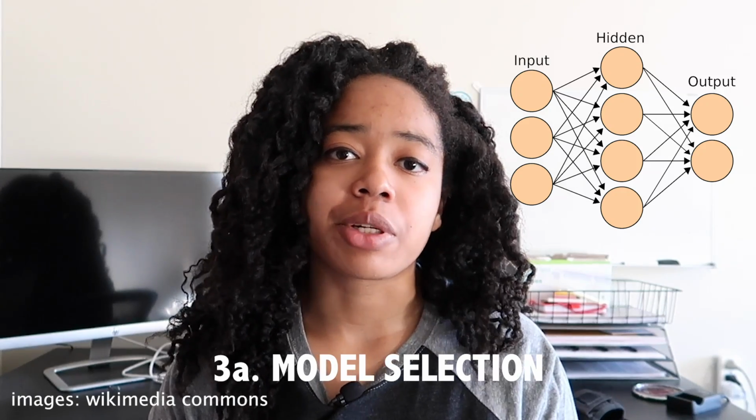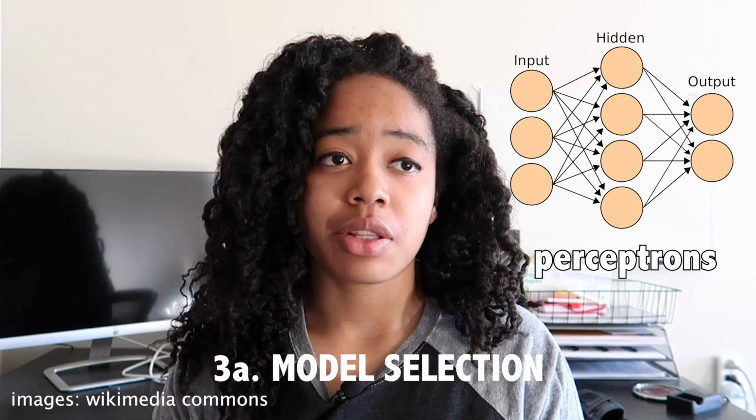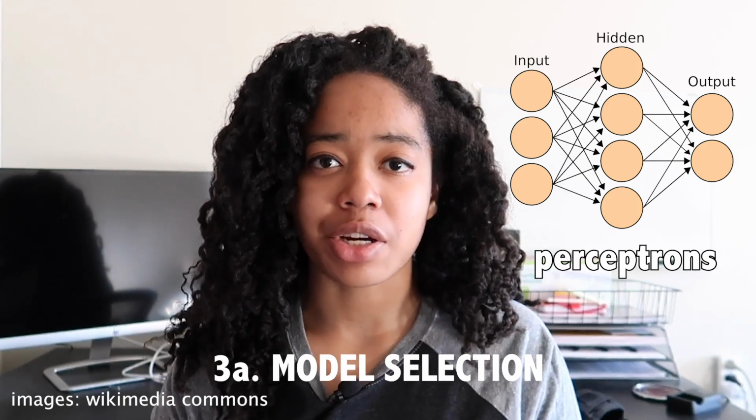To delve into neural networks a little bit more, these computational neurons are called perceptrons, and they are essentially mini linear regressions.